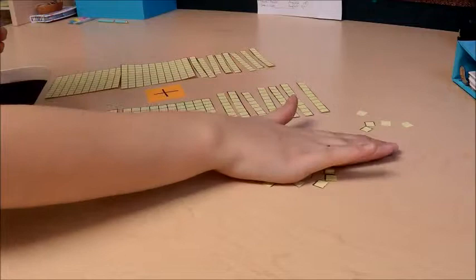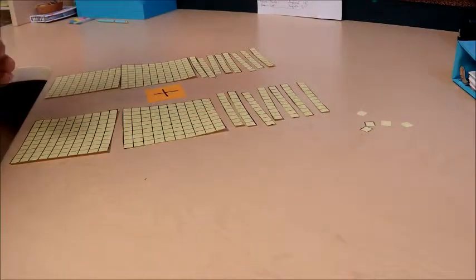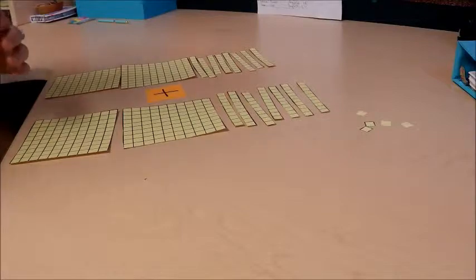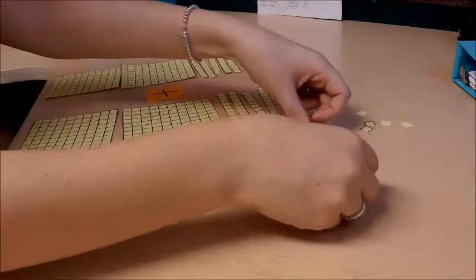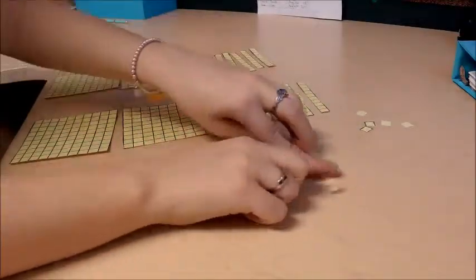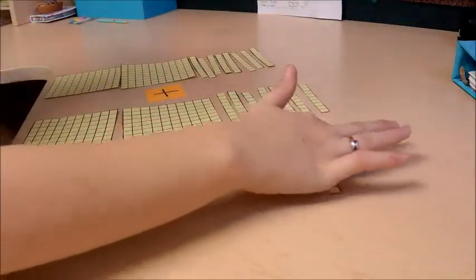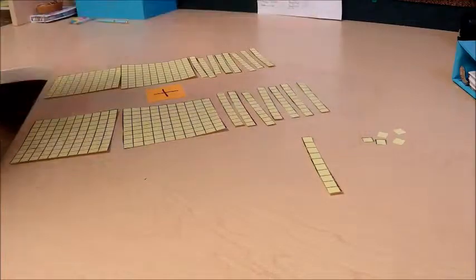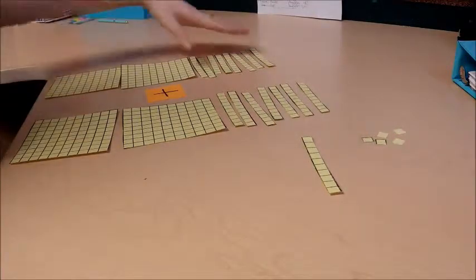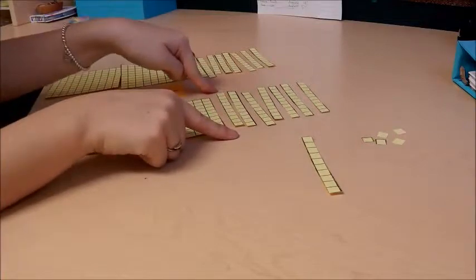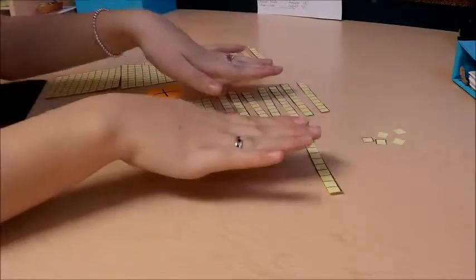So we're going to take these away and trade them in for a tens block. And then these ones over here, we just leave them here because they're going to be part of the answer. Okay? And now, once we're done the ones, we move on to the tens. So once again, we just add them all together.